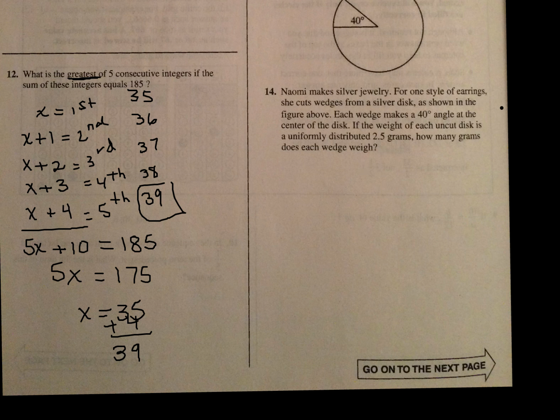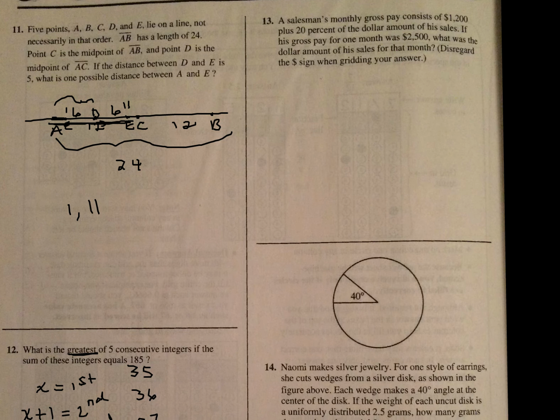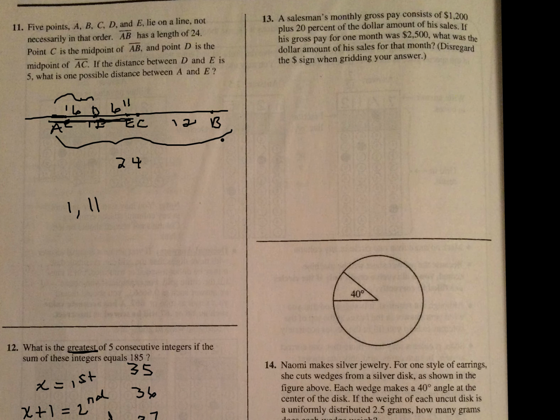All right. Let's see if I can get back to the top. Okay. Salesman's monthly gross pay. There's actually a lot of algebra in this, which makes it easy for some people and harder for others. A salesman's monthly gross pay consists of $1,200 plus 20% of the dollar amount of his sales. If his gross pay was $2,500, what was the dollar amount of his sales for the month?